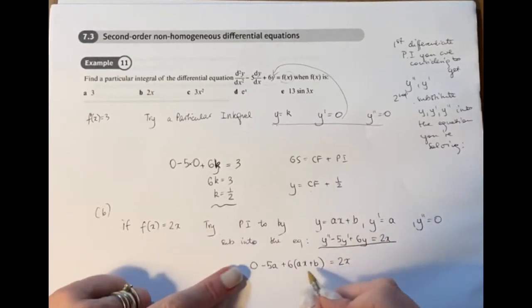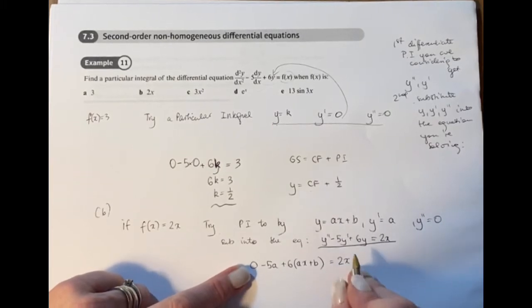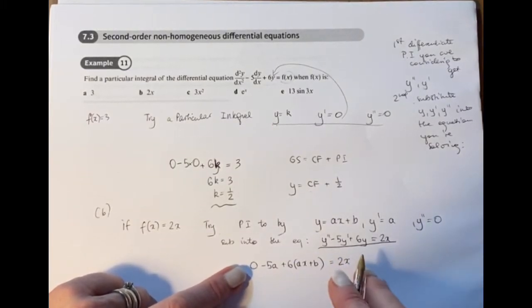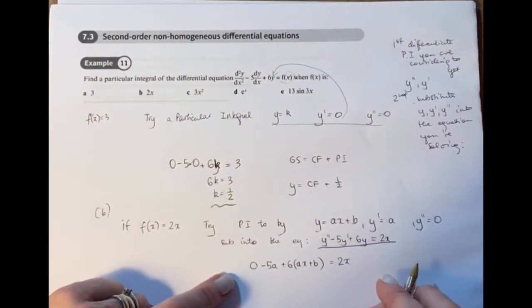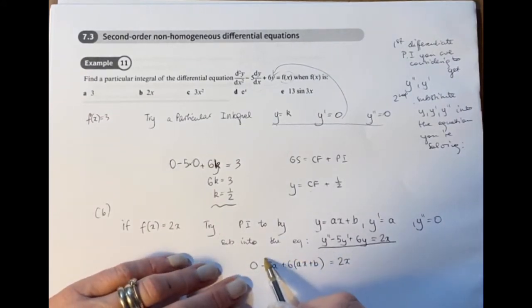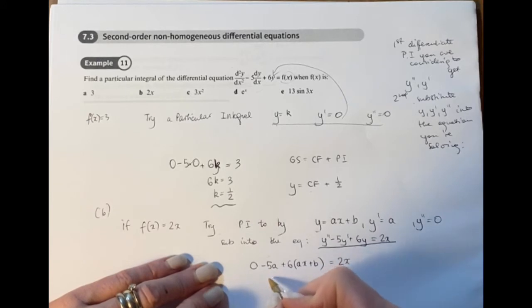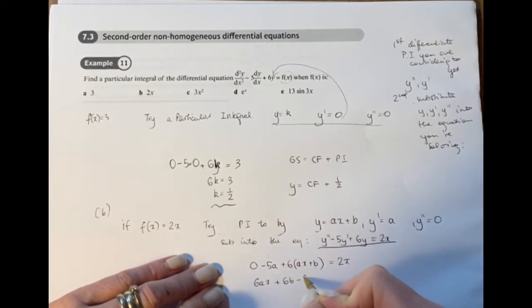Now we have enough to find the values of a and b, because whatever is on the left hand side must be equal to the right hand side. If you multiply it out, we've got 6ax plus 6b minus 5a, and that must be equal to 2x.